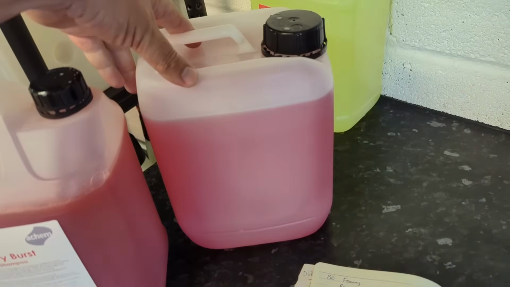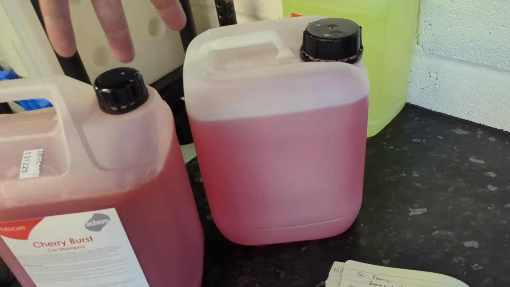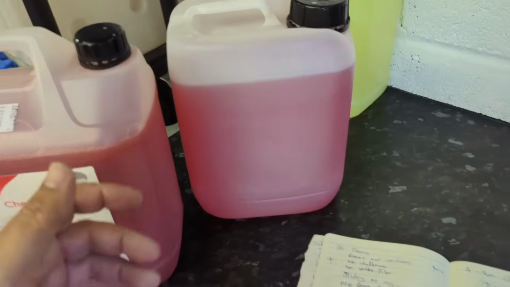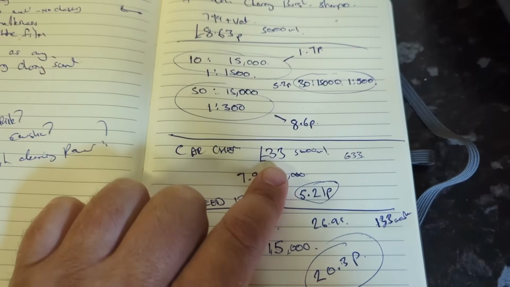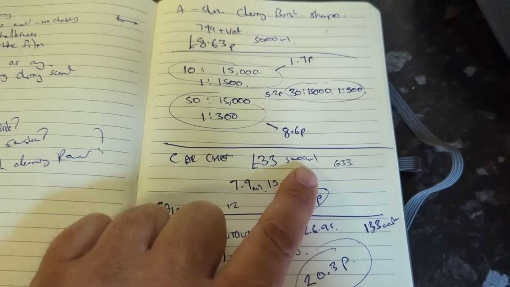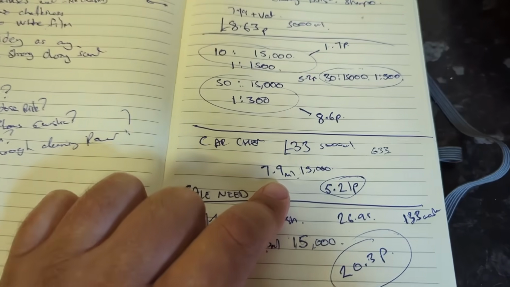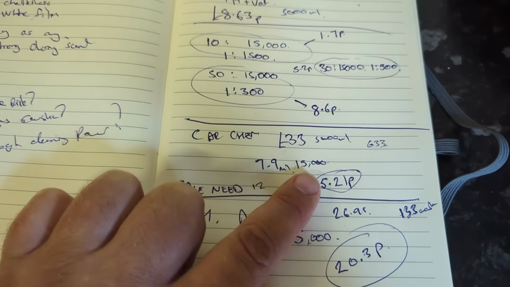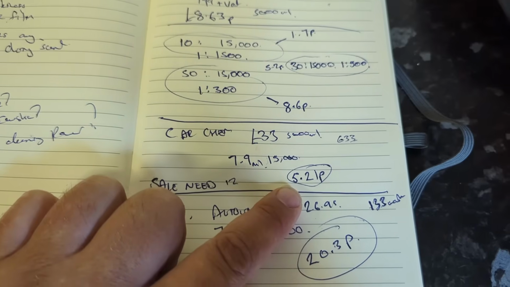Now, next to it here, I have the A-Chem 1900 to 1 automotive shampoo. Both smell of cherry, both really rich smelling chemicals, both thick gels as well. The A-Chem product costs £33 for 5,000 ml, which roughly at 1 to 1900, its ratio, you use 7.9 ml in a 15 litre bucket, which gives you a cost per wash of 5.2p.